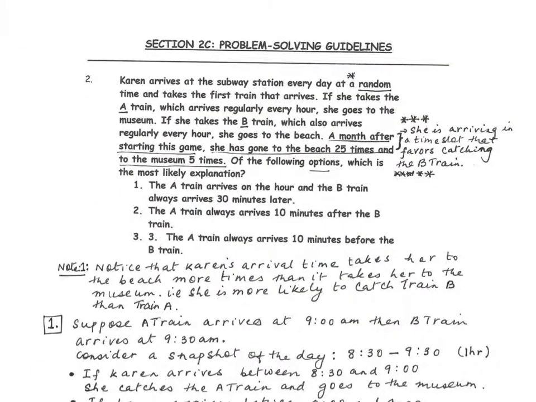Now take a few minutes to read the next question. There are a lot of details given in the question, and make sure you're taking notes as you keep reading the details given in the question. So let's quickly go through this.